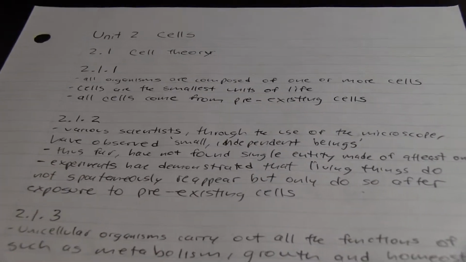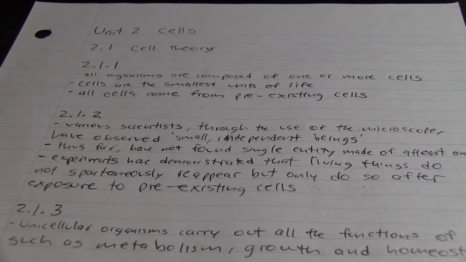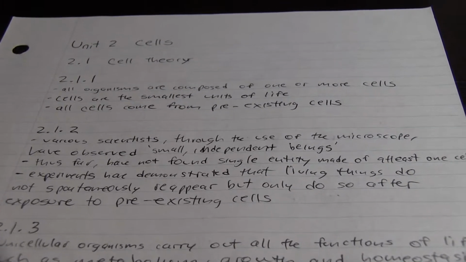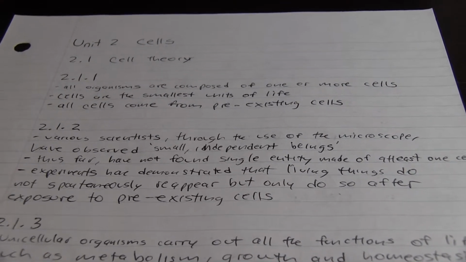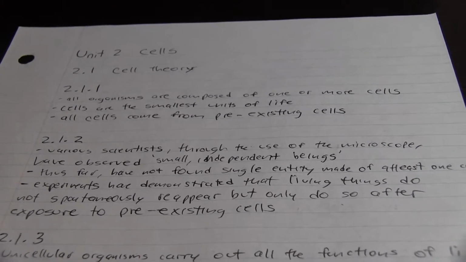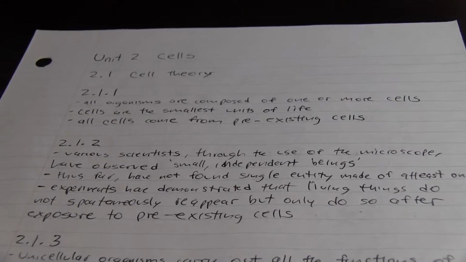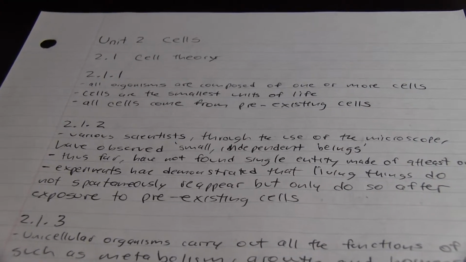First one is Unit 2, Learning Outcome 2.1.1, which is basically outline cell theory. And that's pretty straightforward. All organisms are composed of one or more cells. Cells are the smallest units of life, and all cells come from pre-existing cells. It's pretty straightforward. I mean, you just got to memorize it.